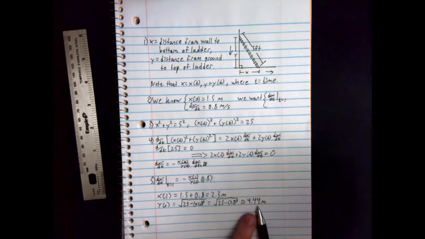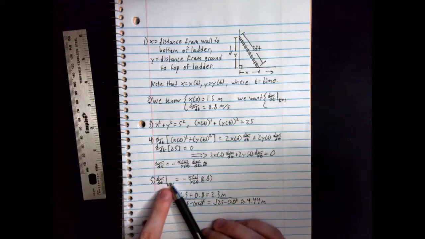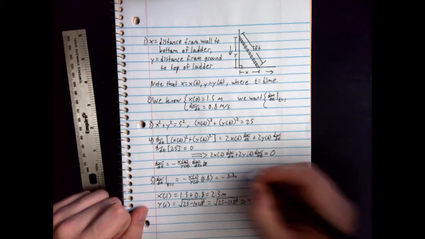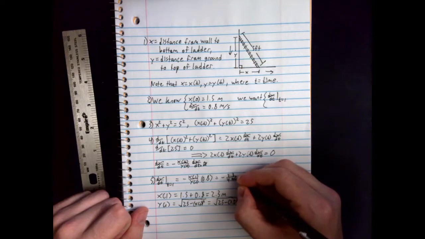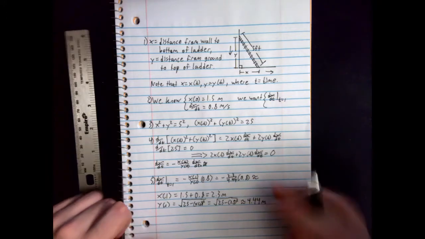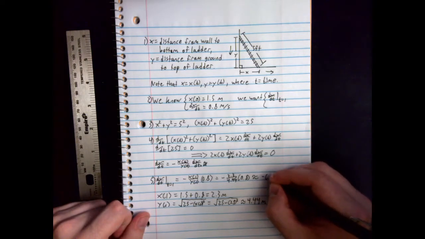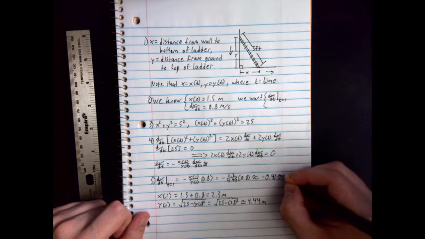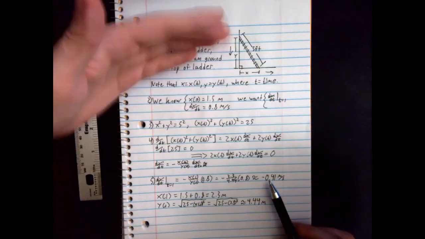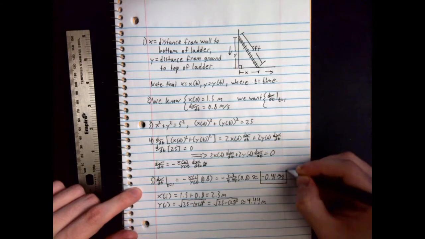Okay, well, I've got x of 1, I've got y of 1, and I've got everything I need now to solve dy dt at t equals 1. So this is equal to negative 2.3 divided by 4.44 times 0.8, and by the magic of a calculator, which I'm omitting from actually writing down, but you can certainly do this yourself, this is equal to approximately negative 0.41 meters per second. And we're going to have a negative here because the ladder is sliding down, and we've sort of chosen the downward direction as the negative direction in our problem. And we're done. That's it.